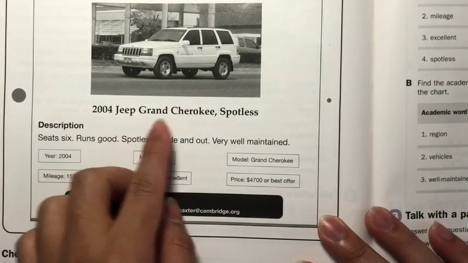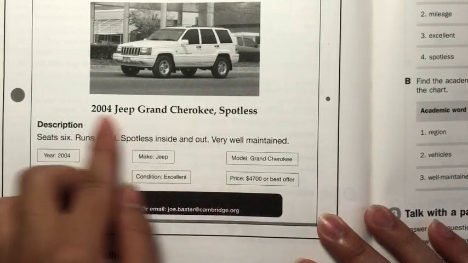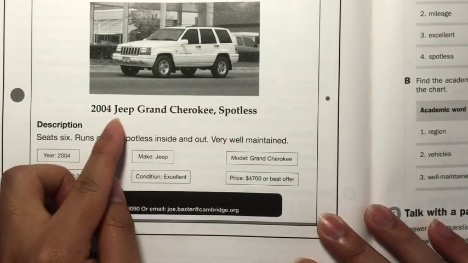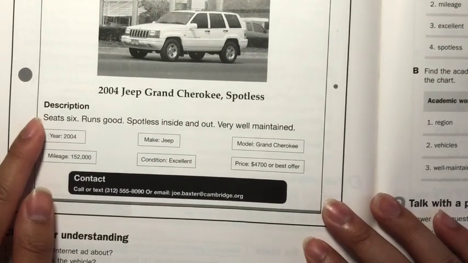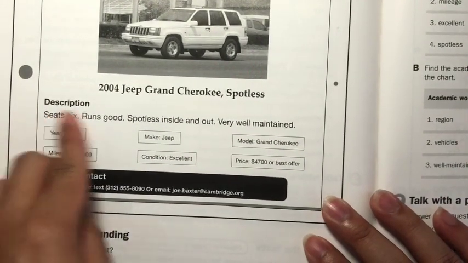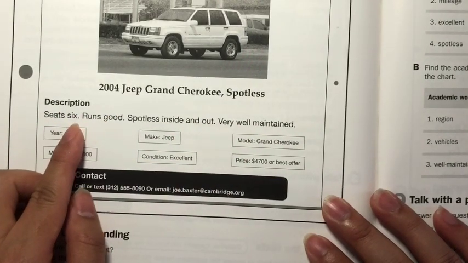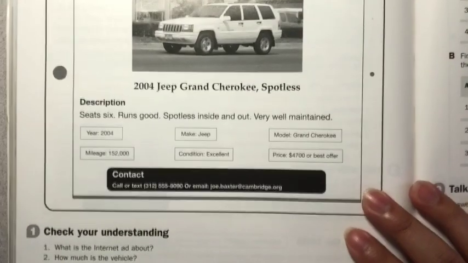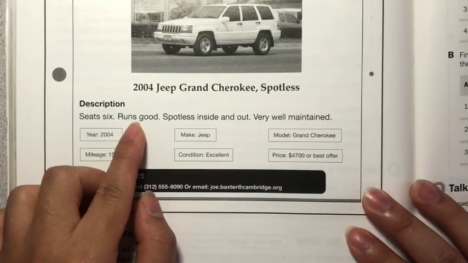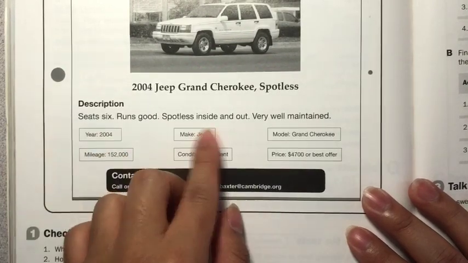2004 Jeep Grand Cherokee Spotless. So this is the name of the car, the type of car. This is the year the car was made. Description. So this is describing the car. Seats, 6. So 6 people can sit in this car. Runs good. So okay, I guess the engine, the motor is good. Spotless, inside and out.